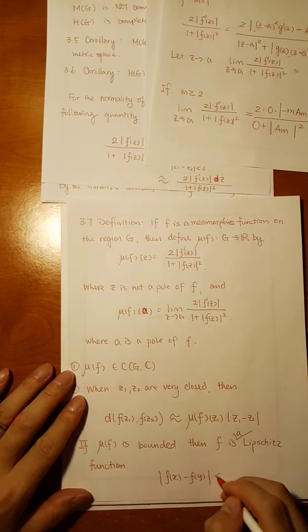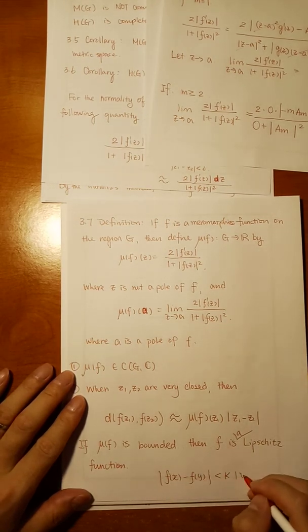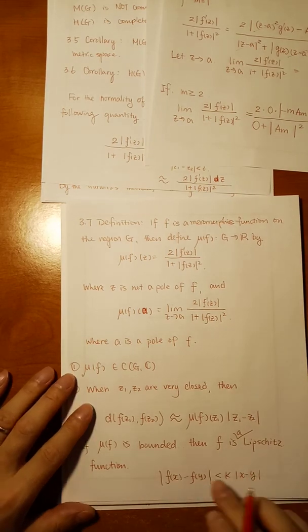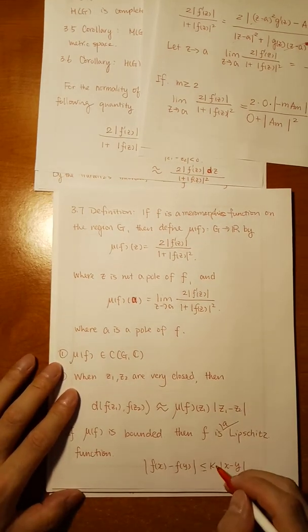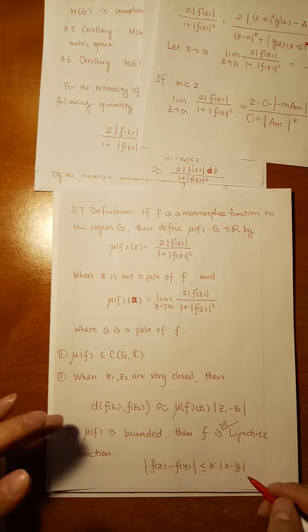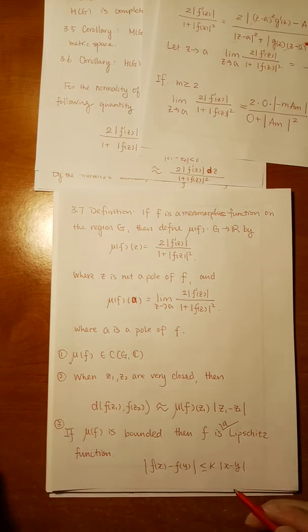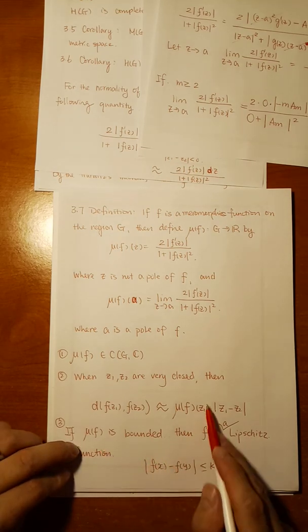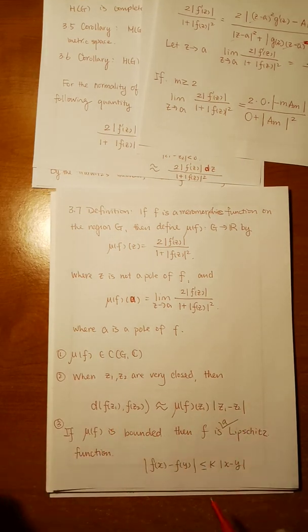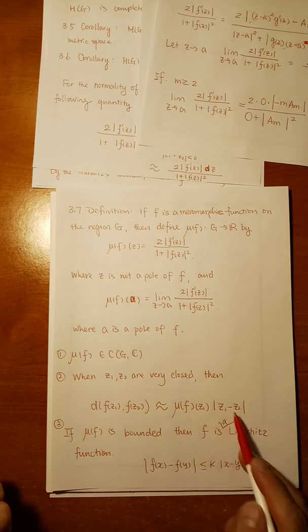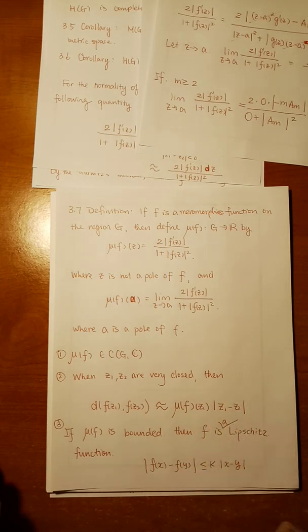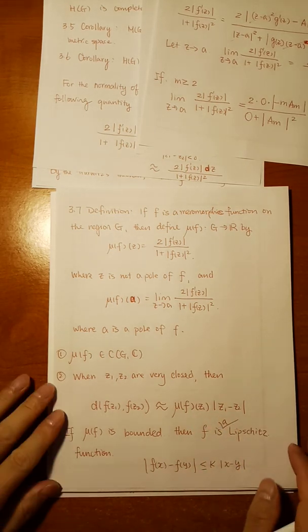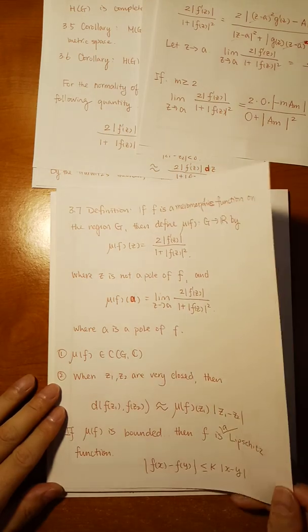Lipschitz function means if the absolute value of f(x) minus f(y) is always less than or equal to some constant k times the absolute value of x minus y, then f is a Lipschitz function. Here, if mu f is bounded, then the distance is less than or equal to the bound times the distance between z1 and z2. Then f is Lipschitz. Okay?